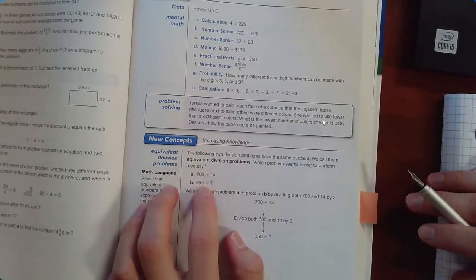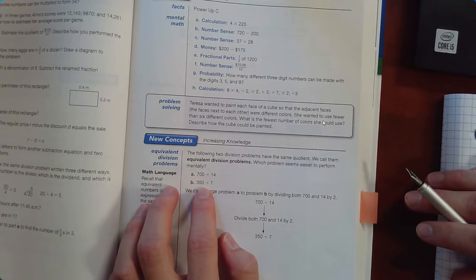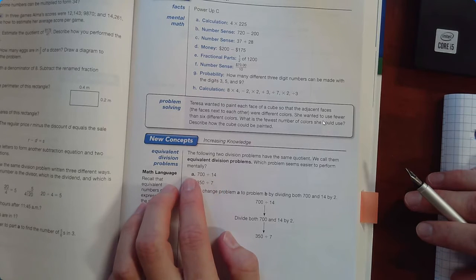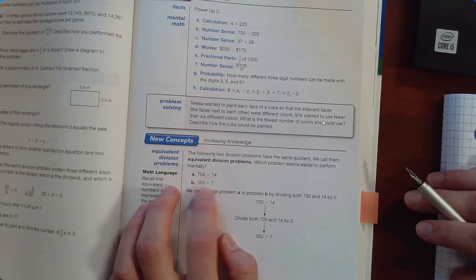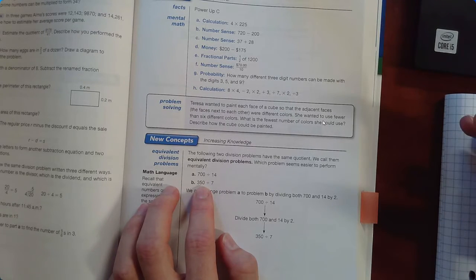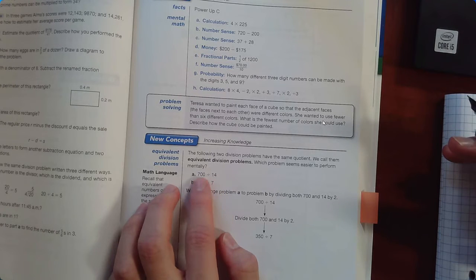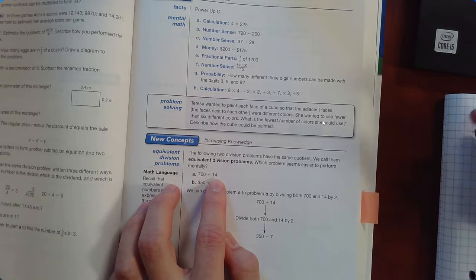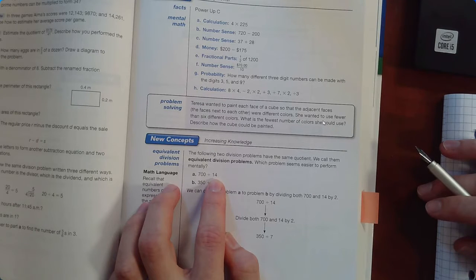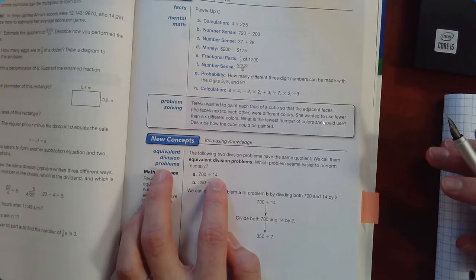So these are actually going to have the exact same answers, right? 14 is going to go into 700 as many times as 7 is going to go into 350. Okay, so 7 is going to go into 350 50 times, which means that 14 must go into 700 50 times, which makes sense because 14 times 100 is going to be 1,400.